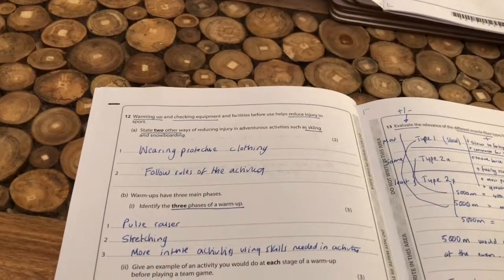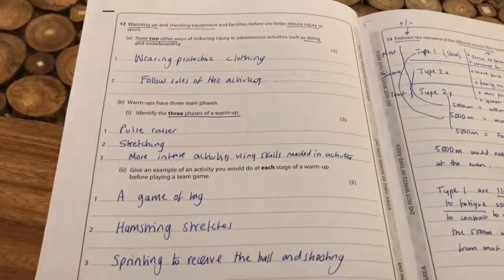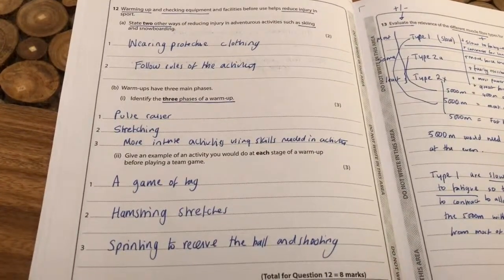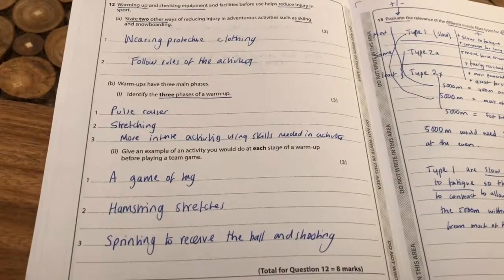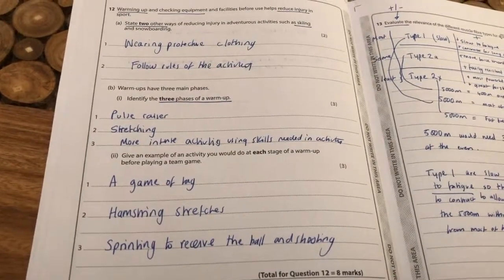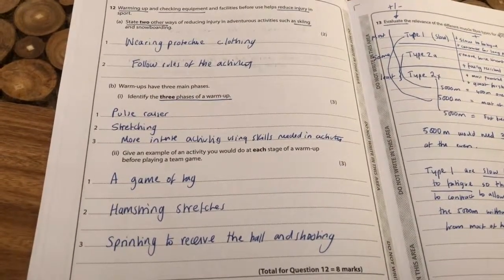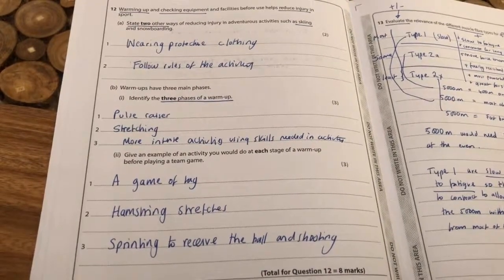So you needed to be able to describe all three. What you then needed to do, and a load of people for some reason messed this around and you got some benefit of the doubt marks here, is the first one is a pulse raiser. So an example of the first one is a game of tag. The second one is stretching.